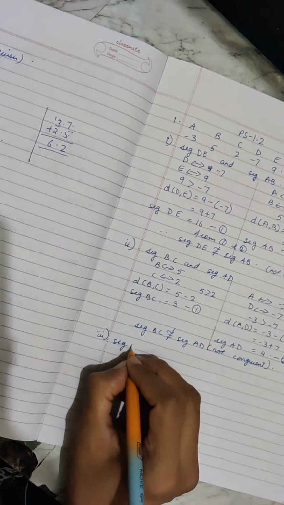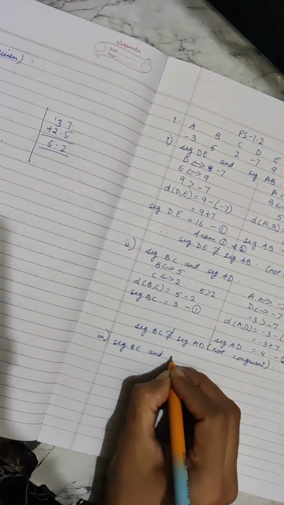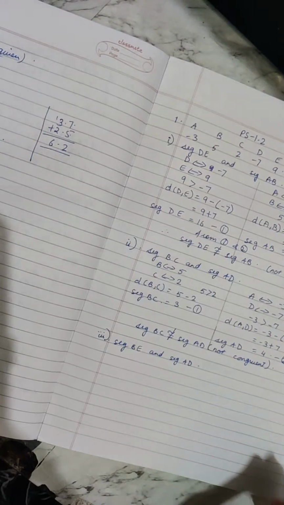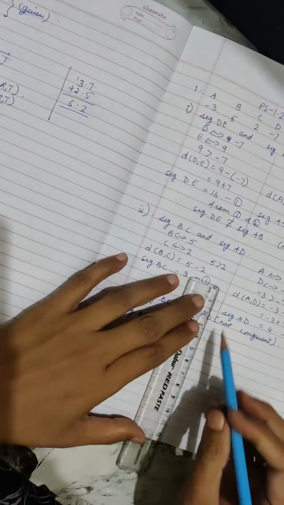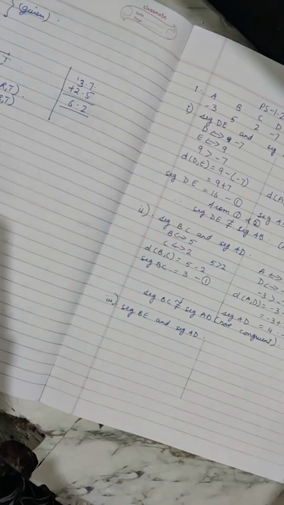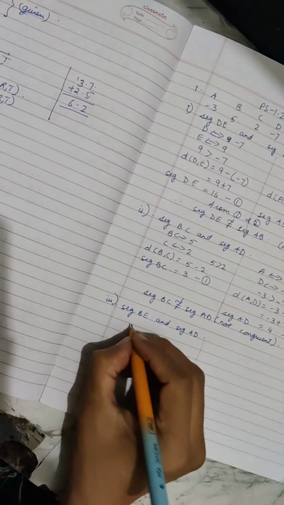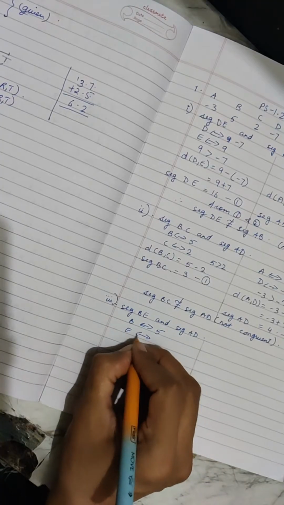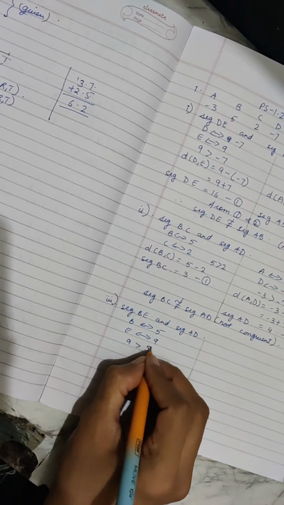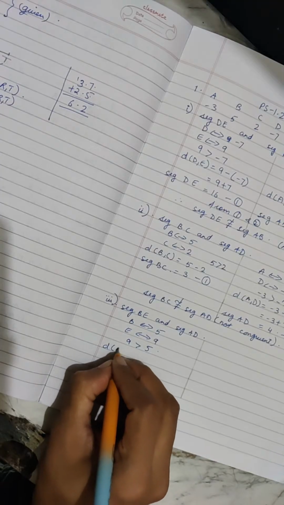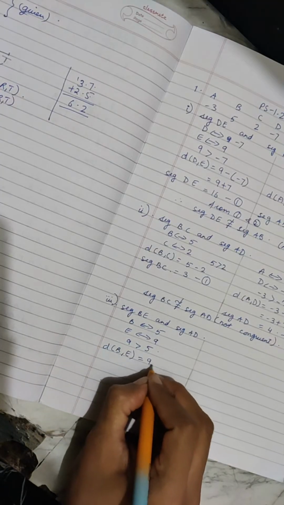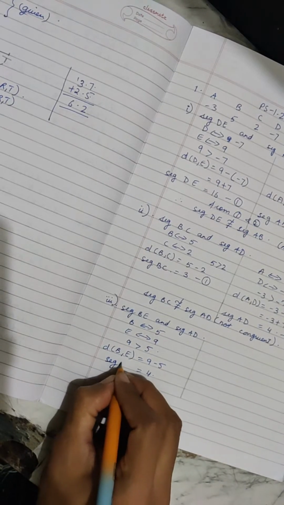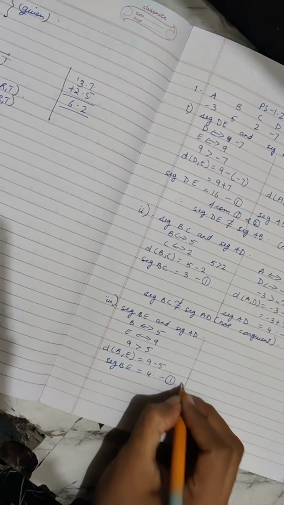Sec BE and sec AD. So BE and AD, again we will first find the coordinates of B. B is 5, E is 9. So 9 is greater than 5. So distance BE will be 9 minus 5, that is 4. So sec BE is 4. We will mark it as 1.